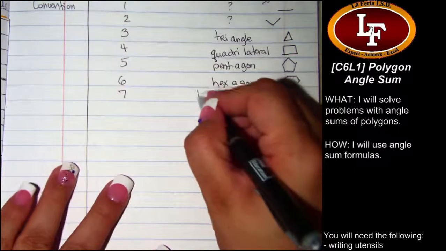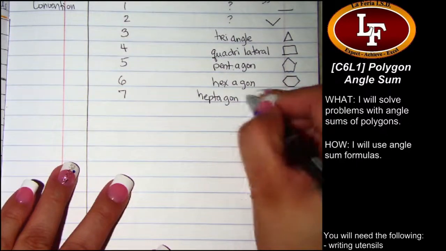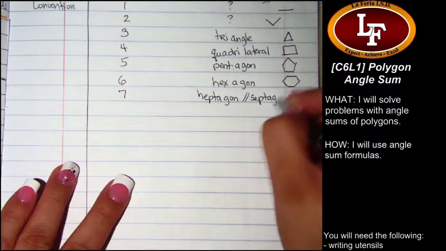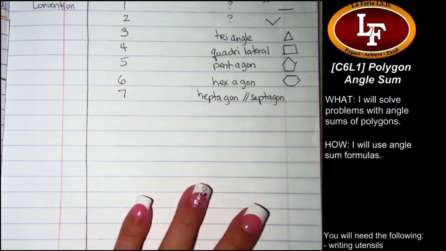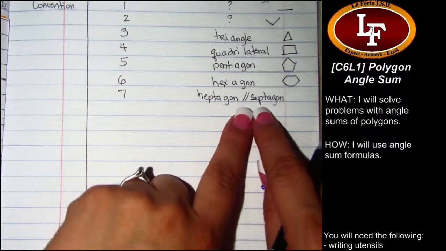Heptagon. It actually has 2 different ways to name it. You can name it the heptagon, or you can name it the septagon. That's the one I heard. You've never heard septagon? You've heard sept before to reference 7. You just don't know it, and we're about to get into it. So hold on to that. We'll come back to this. So hang on to this word part right here.